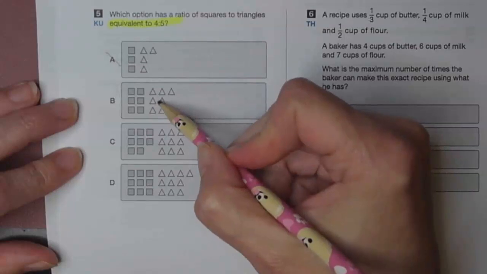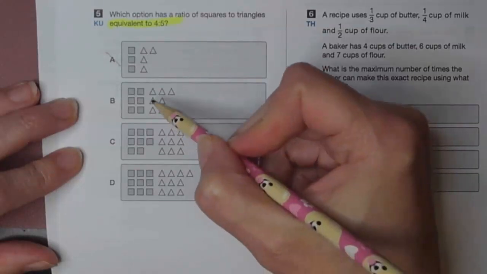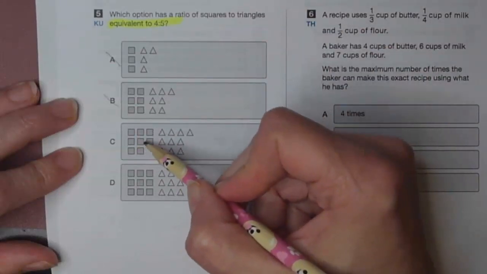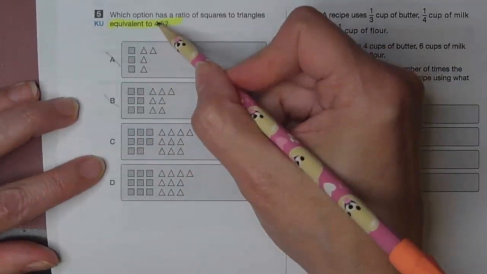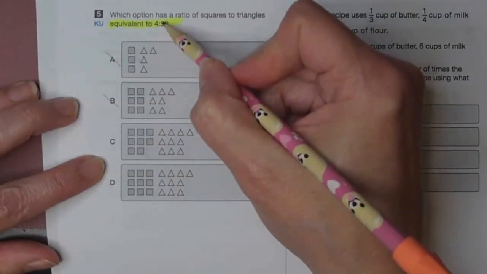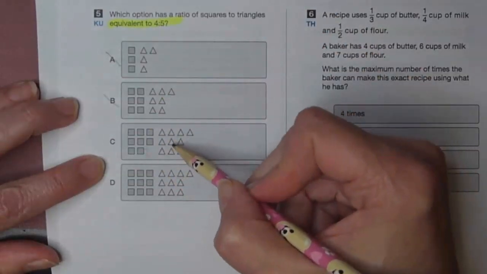1, 2, 3, 4, 5. No, that doesn't look like it's right. I don't know. I don't think that's it. 4 to 5. 1, 2, 3, 4, 5. Oh, 8. Well, 4, if I doubled it, I would get 8. 5, if I doubled it, I would get 10. 1, 2, 3, 4, 5, 10.